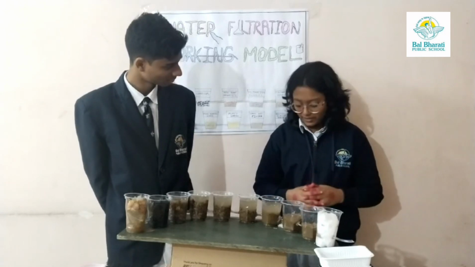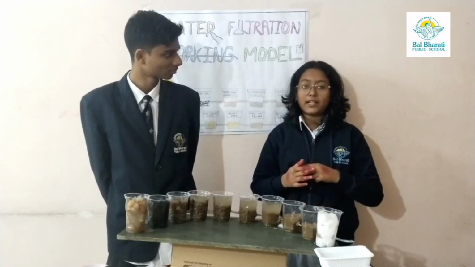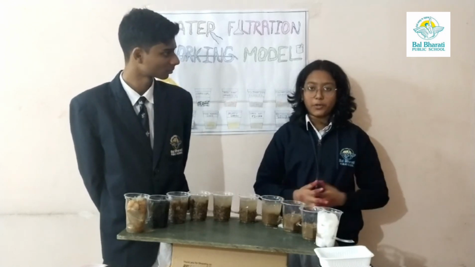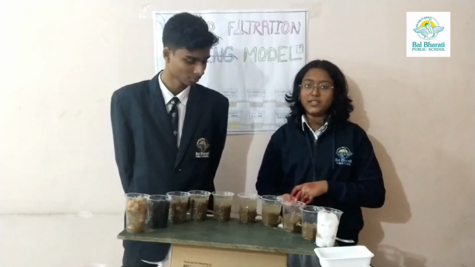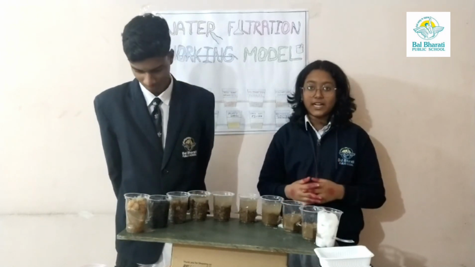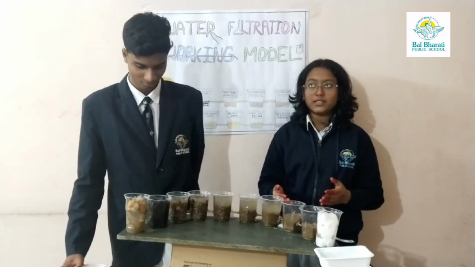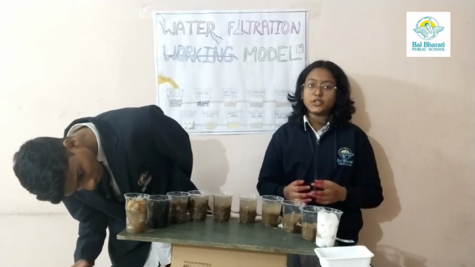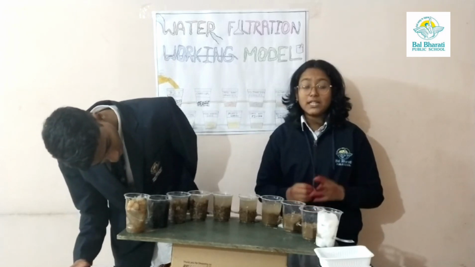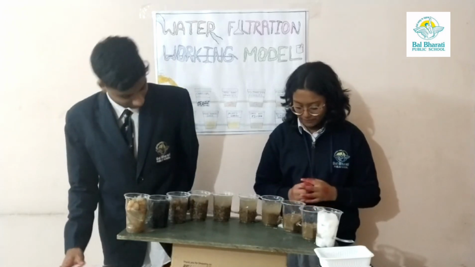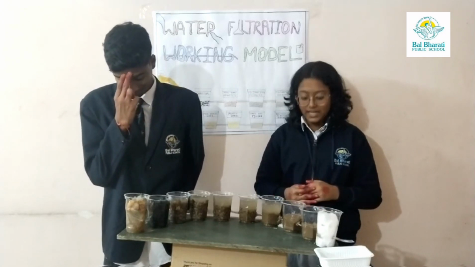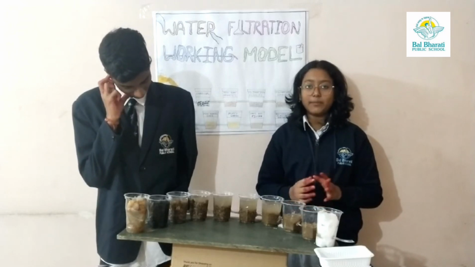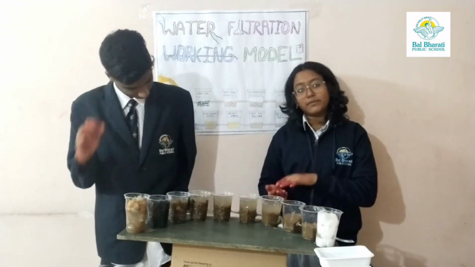Then the main part comes, that is the addition of activated carbon, which purifies the water. After the addition of activated carbon, we can say that the water is purely demineralized, or it is cleaned, and we can consume that water. But if we add activated charcoal, and after that we add strong acid cation or strong base anion, it is then demineralized. It then becomes demineralized water.